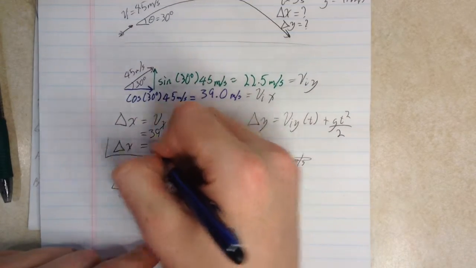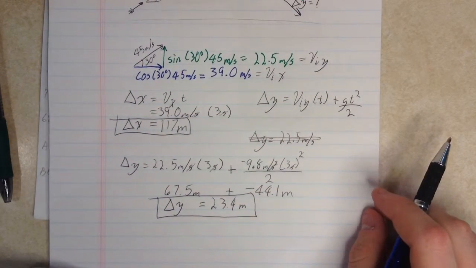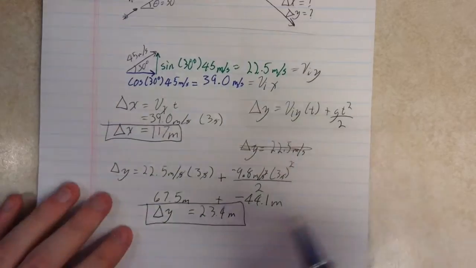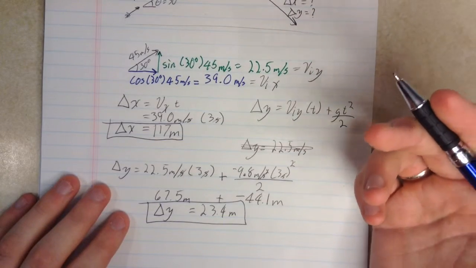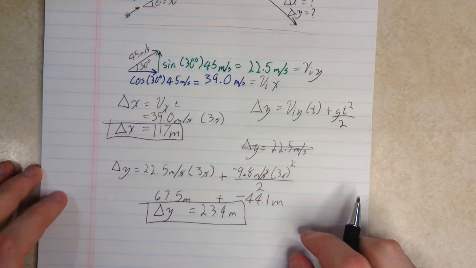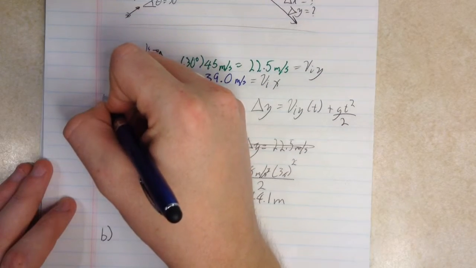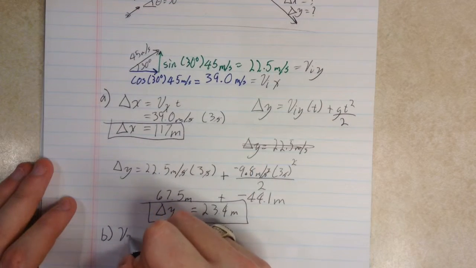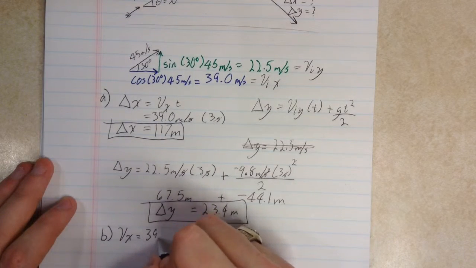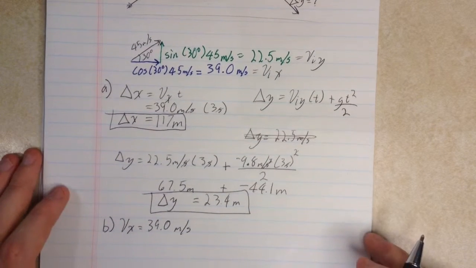We'll box those in. The second thing that this problem would like for us to answer is what will be the projectile's x and y velocities after 3 seconds. Well, we already know that our x velocity, our Vx, is constant, isn't it? There's no horizontal acceleration. So we can go ahead and write for part B, we'll call this part A. For part B, Vx is equal to what it was up here, 39.0 meters per second. Right. Now our question is, what is our Vy?